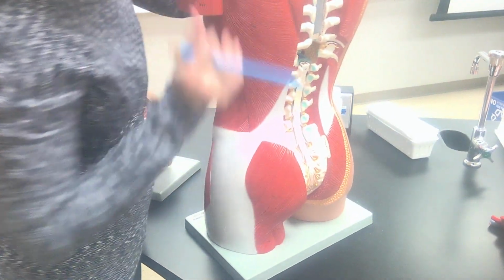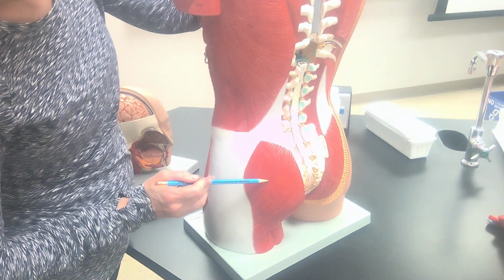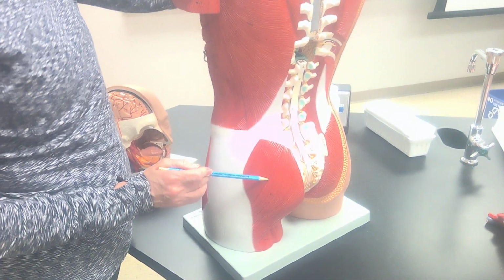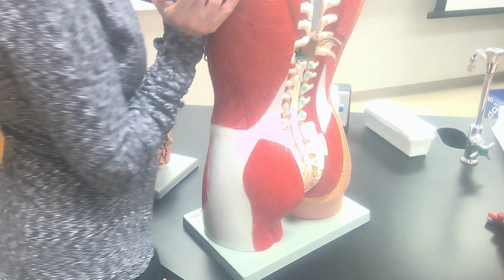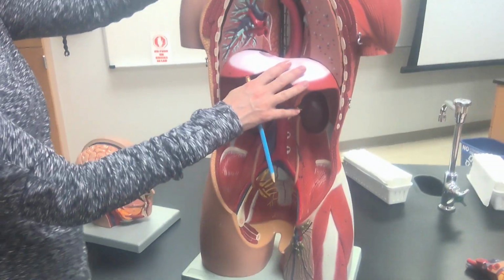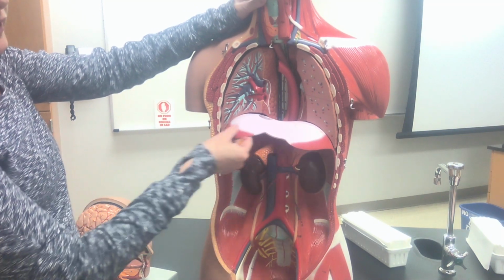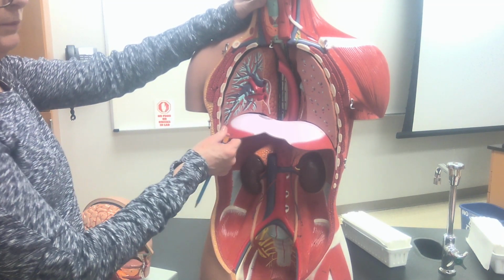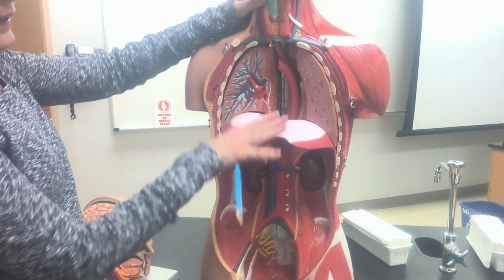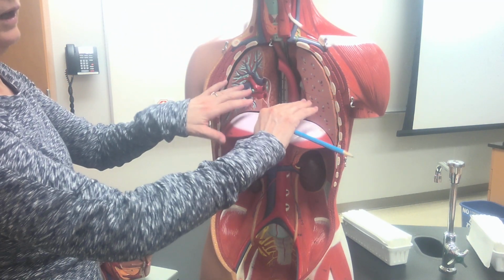And then what you see on the back, of course, is the gluteus maximus. I'm also going to show you this on the leg model as well. Let me show you one more muscle on this model, and that is a really important muscle involved in breathing. This is the diaphragm. The diaphragm is a dome-shaped muscle that when it contracts and relaxes, allows for air to enter and leave the lungs.